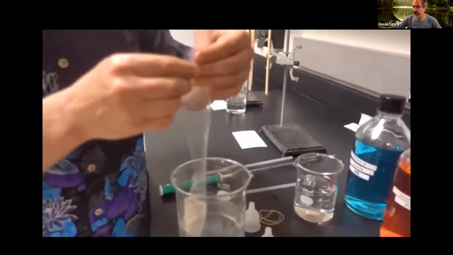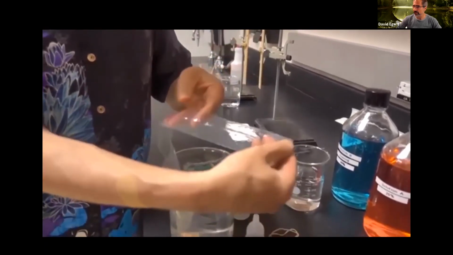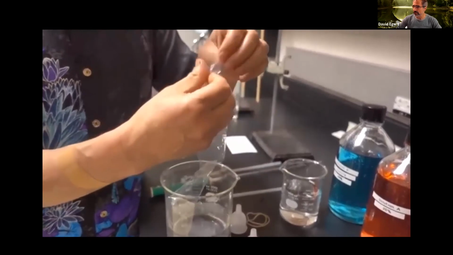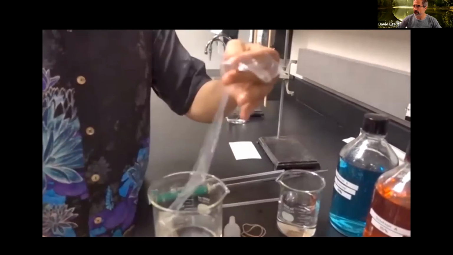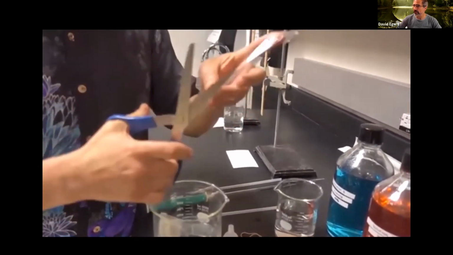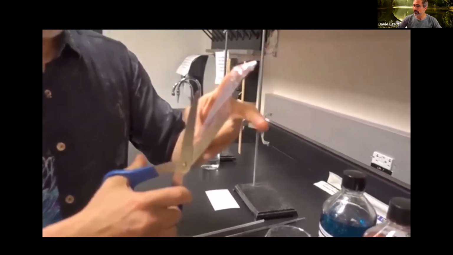This is called dialysis tubing. It looks like tape, but if you massage it between your fingers, it opens up and becomes a tube. Then we're going to take this tube and snip it across the bottom to make a smaller part, and up the side so we can open it up.